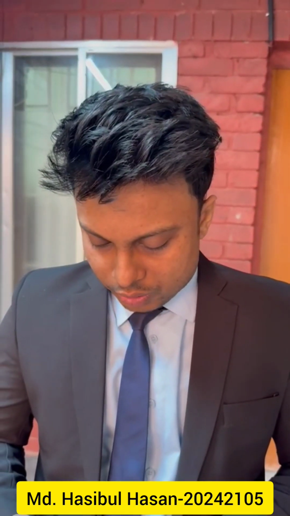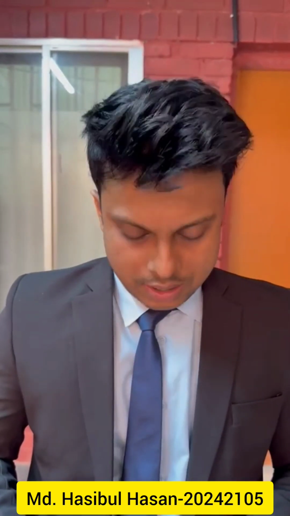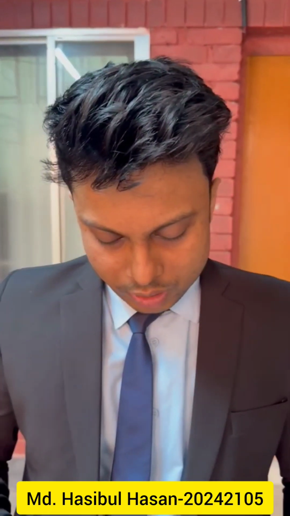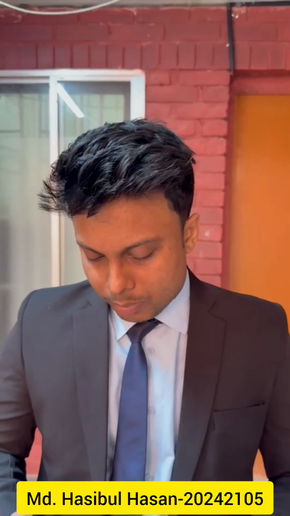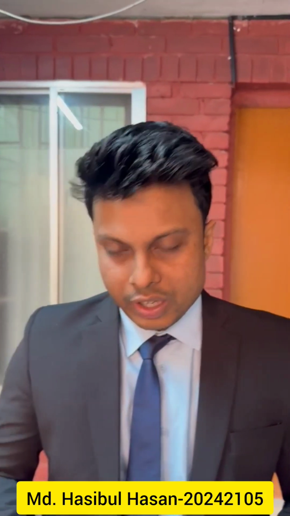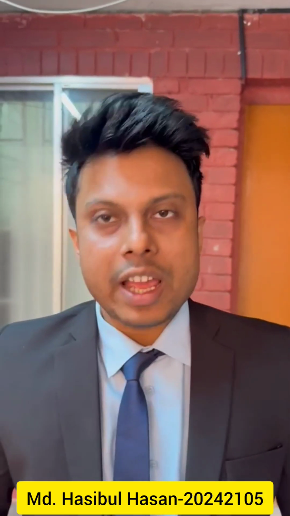Number 4 is zero conditional mean. The expected value of the error term is 0 given x. Then number 5 is homoscedasticity, constant variance of the error term. And number 6 is the normality of the error. For valid t-test and f-test, the error term should be normally distributed.